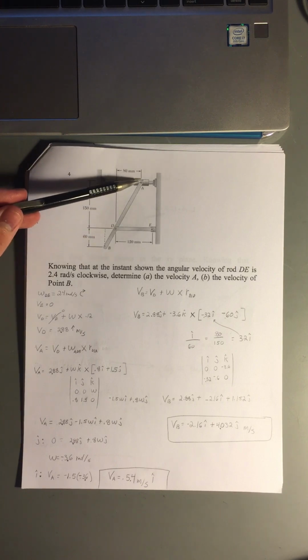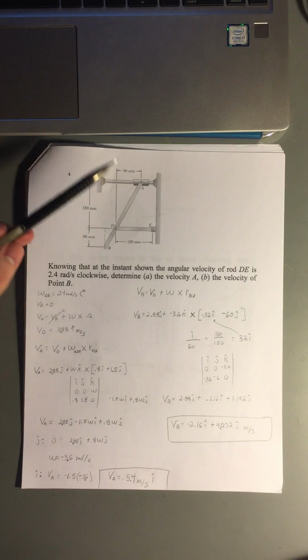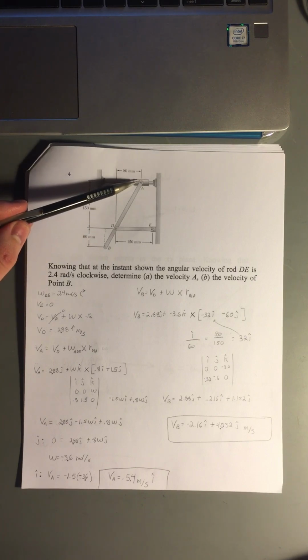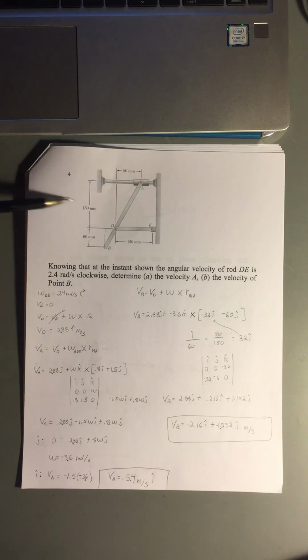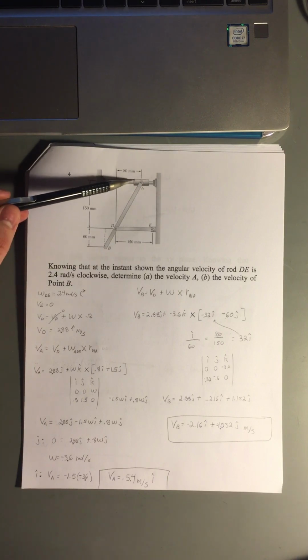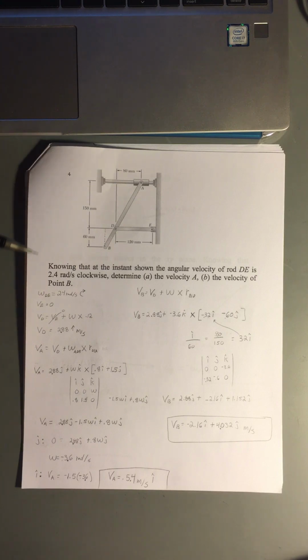From there, we can try and work on finding the velocity of A. Looking at this diagram here, we know that the velocity of A has to be either I hat or negative I hat, because it's this collar here that's running through this rod, and so it can't move up and down. And so that will help us to be able to solve that. So using the same equation here, we plug in the velocity at D that we just found.